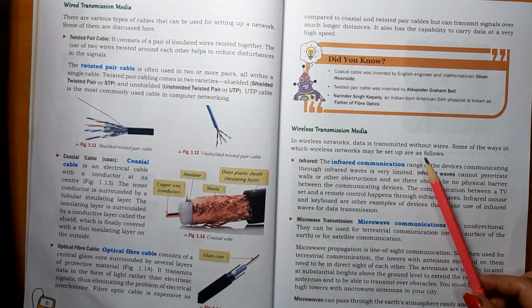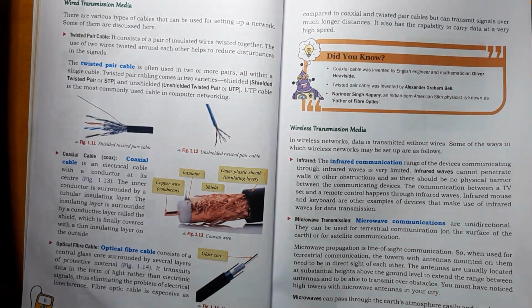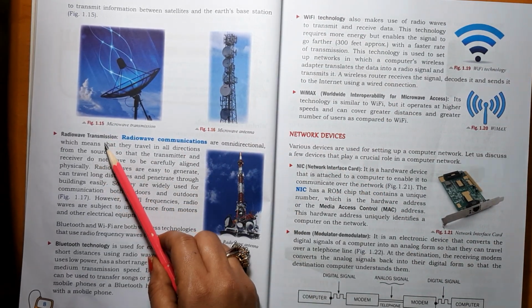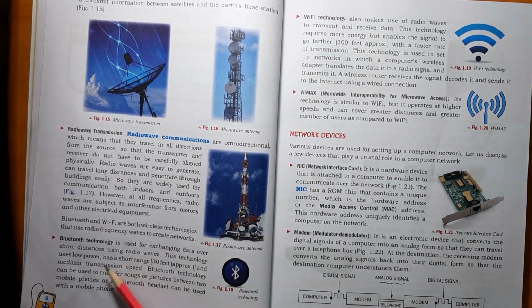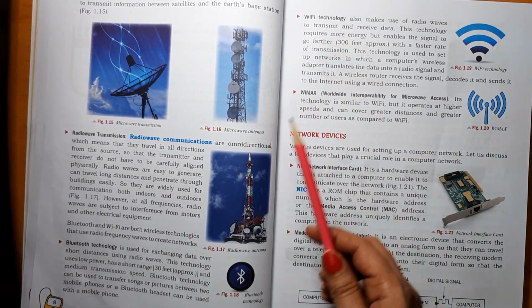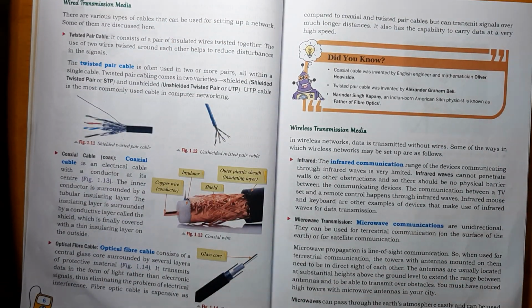So, some of the ways in which wireless networks may be set up are infrared, microwave transmission, radio wave transmission, Bluetooth technology, Wi-Fi technology, and WiMAX. So let's see all these things one by one.